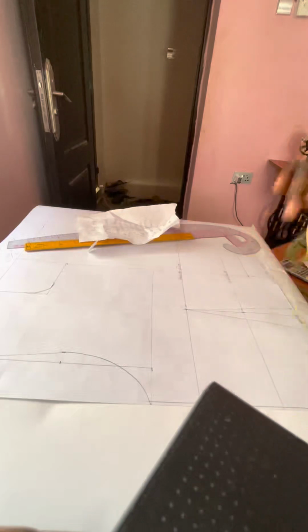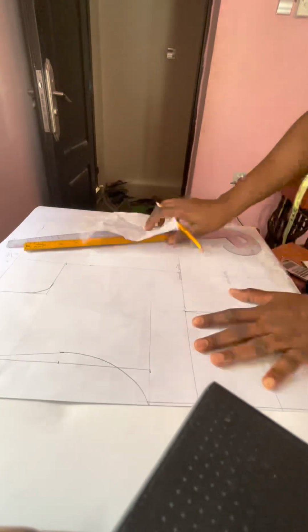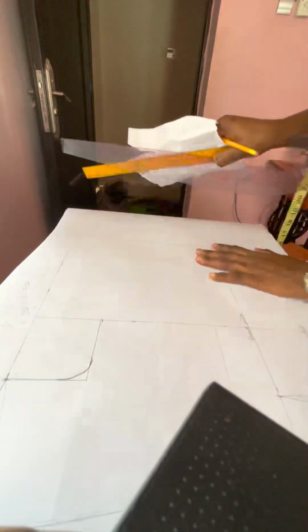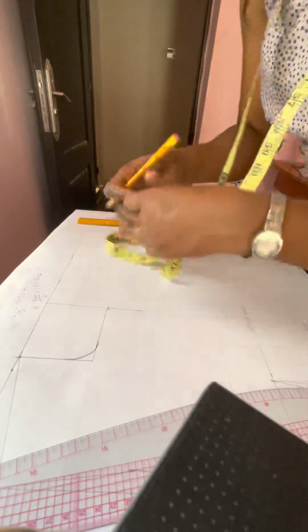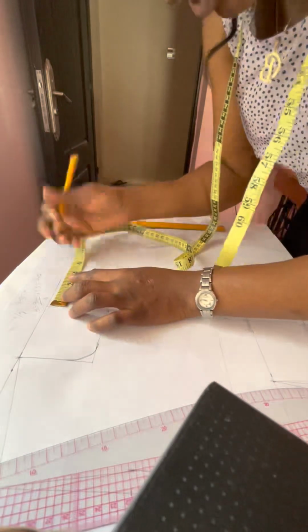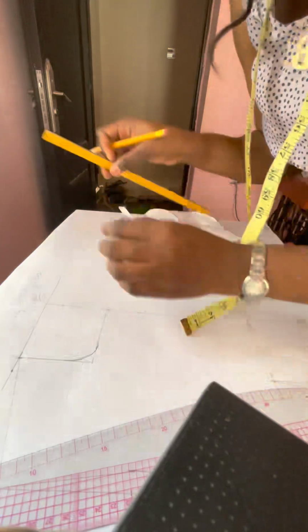So we are done with the front. To get the back is similar to the front. It's just the same thing. So what I'm going to do now is, from our back, we are going to mark the same way we did the front. You mark your 3. You come down by 1. You draw your box.